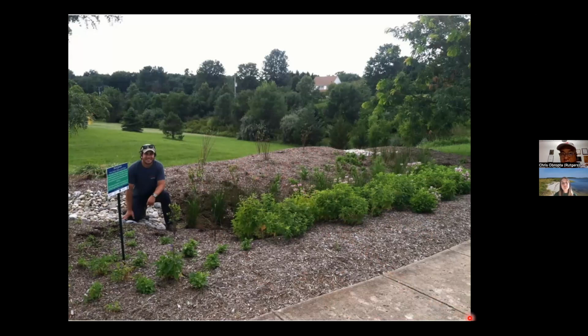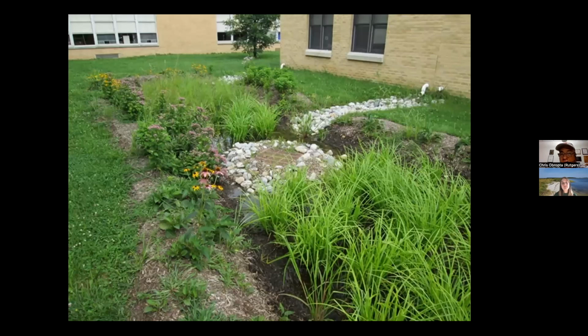Here's one we built at a school, and you can see we use the existing inlet as the overflow. The downspouts from the roof are internal, so they come out here, they go through the stone, and they fill it up with 6 inches of water. Once you get 7 inches of water, it'll overflow and go into this inlet, and it'll go out to where it was going before. So we already had existing infrastructure to serve as the overflow for this garden.